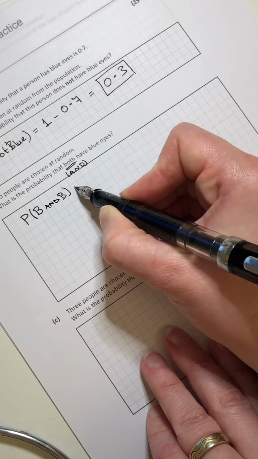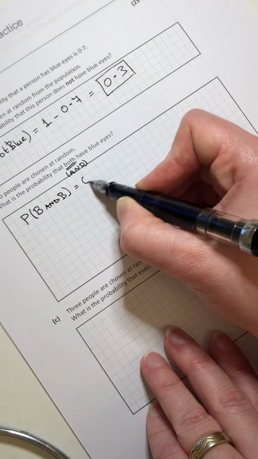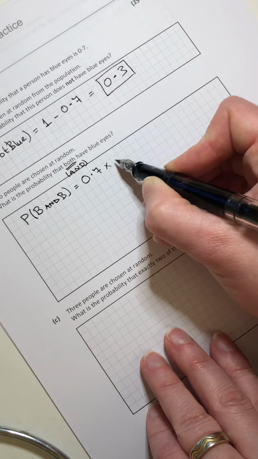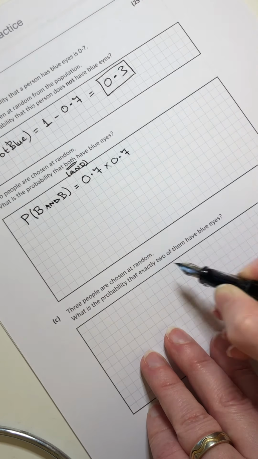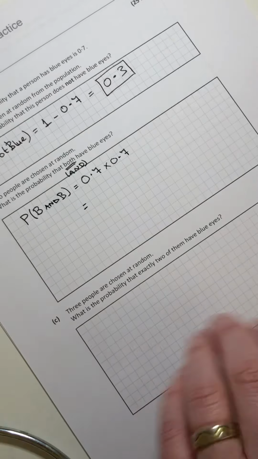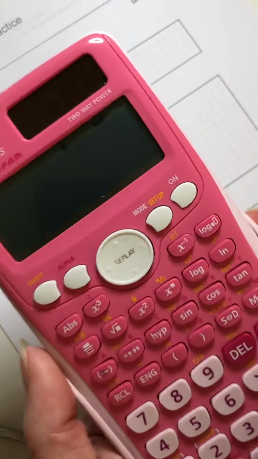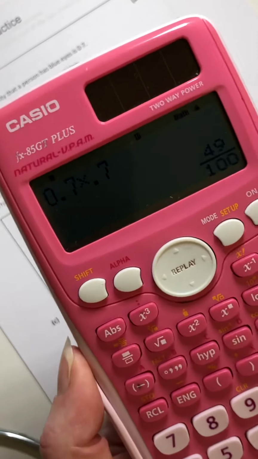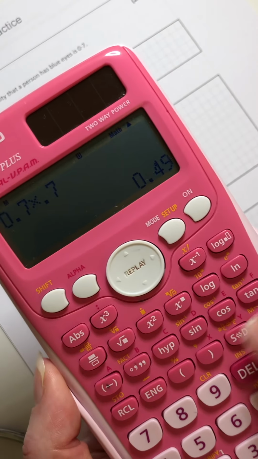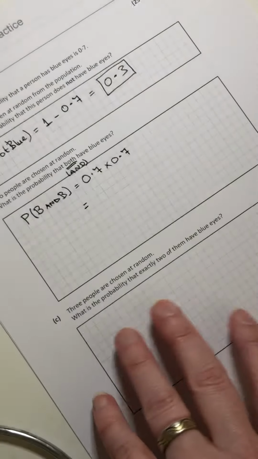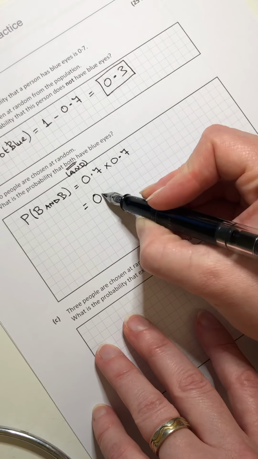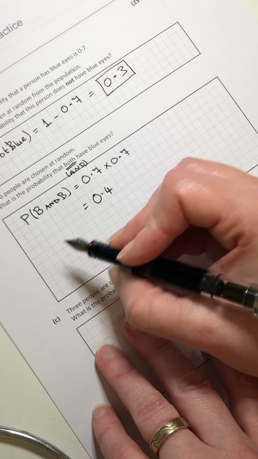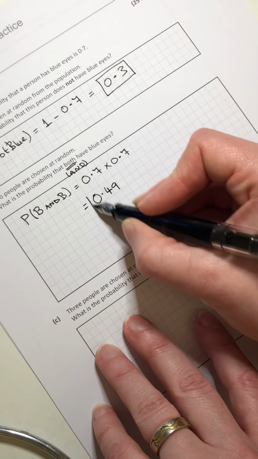Now these are independent events, so that means that we can just multiply those probabilities together. 0.7 by 0.7. I'll do that in my calculator. It should be 0.49. And that is 49 out of 100, 0.49. I don't know if you can see my calculator very well. Maybe I need to shine a light on it. 0.49.